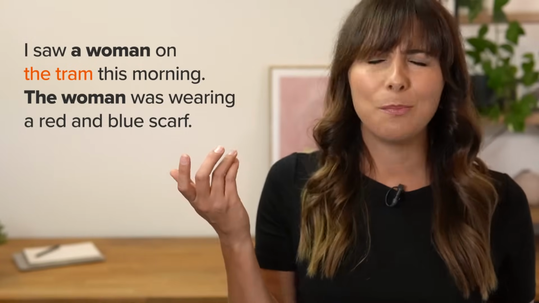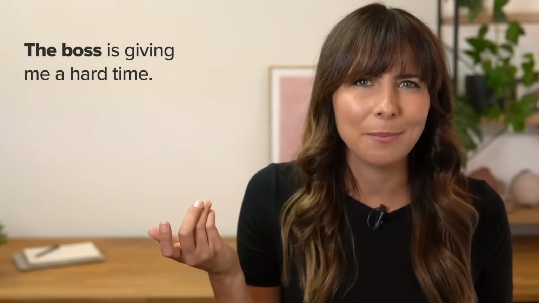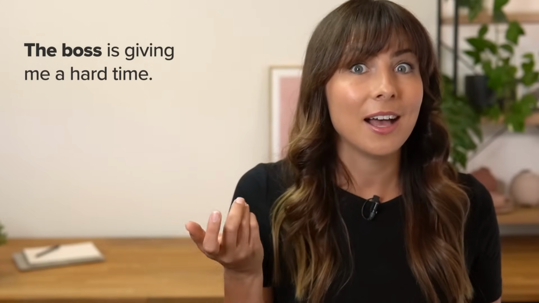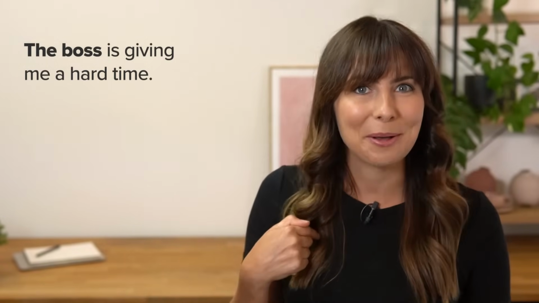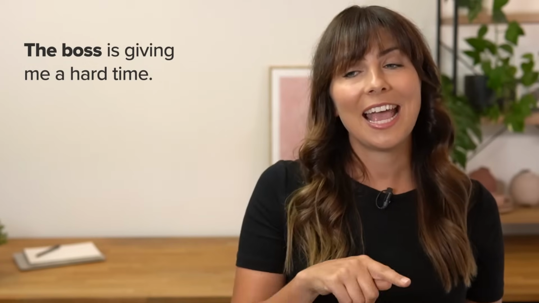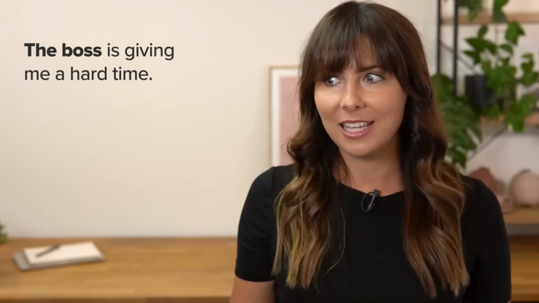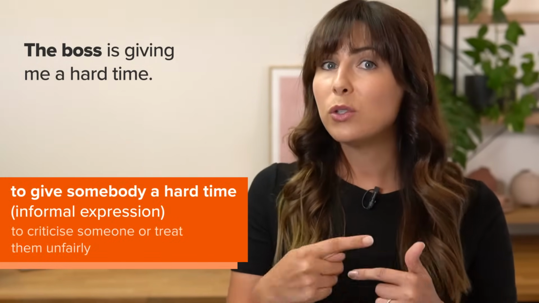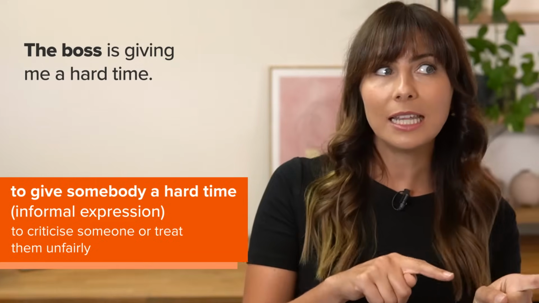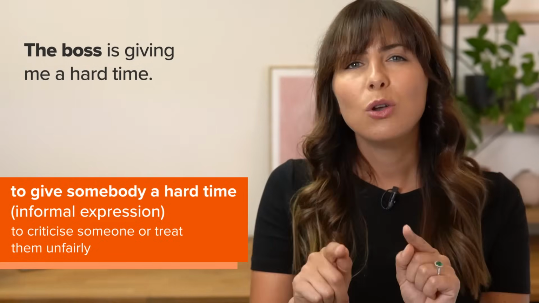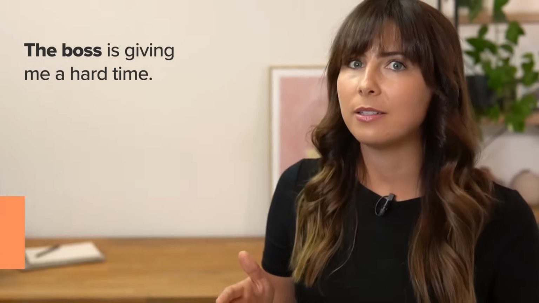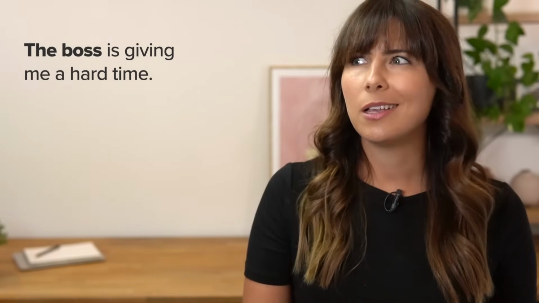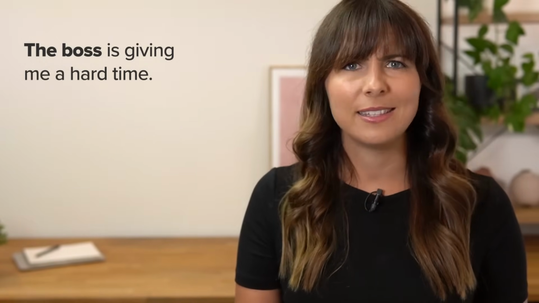When I say the boss is giving me a hard time, I'm talking about a specific boss, my boss, the boss that I work for. So when I say the boss is giving me a hard time, I'm assuming that you, the listener or the reader, know which boss I'm talking about, either because it's obvious or because it wouldn't make any sense otherwise.